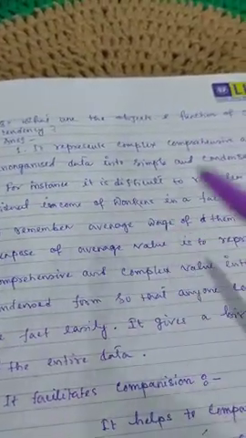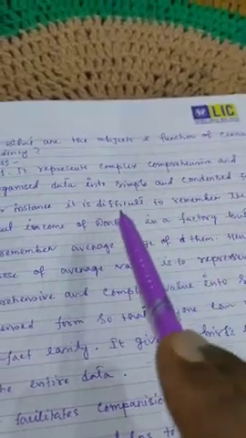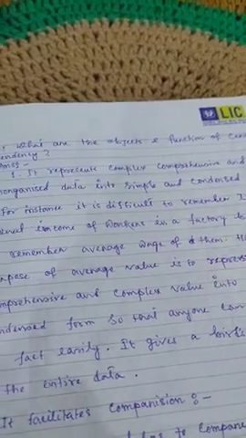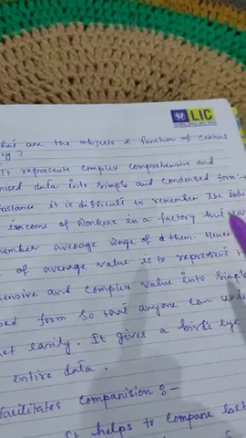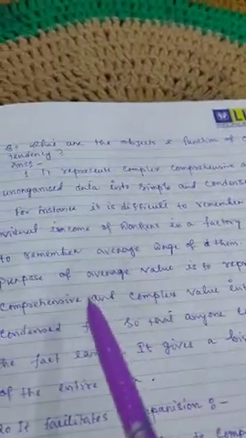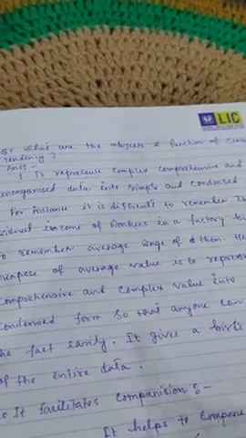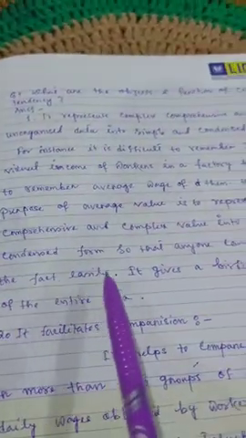So why do we take the help of the average value or the measures of central tendency? What is the purpose behind it? That it represents the comprehensive and complex data in a simple and condensed form. That means it simplifies so that anyone can understand the fact easily.